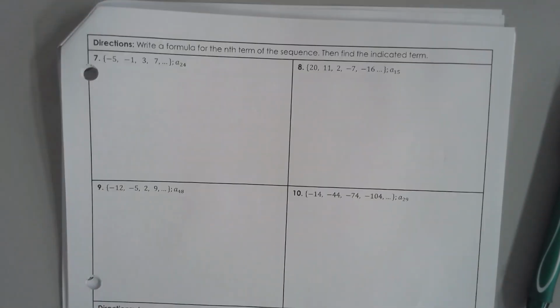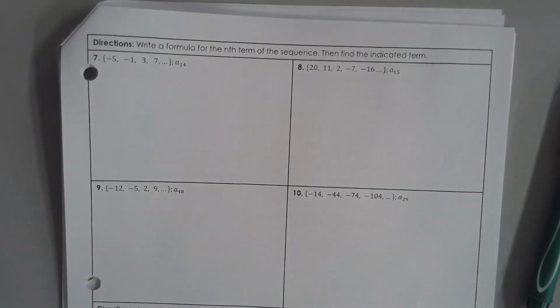All right, number 7, we're doing the same thing. Write a formula. So we're going to start with the first term and the common difference. And I'm going to be calling on you. So go ahead and write down the first term and the common difference.